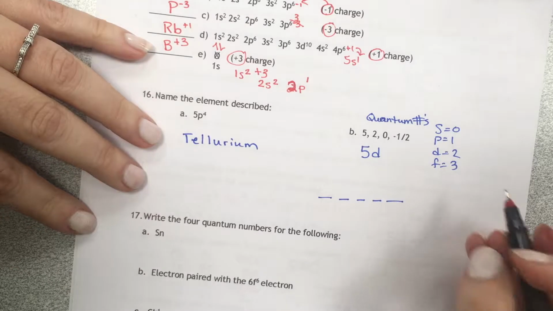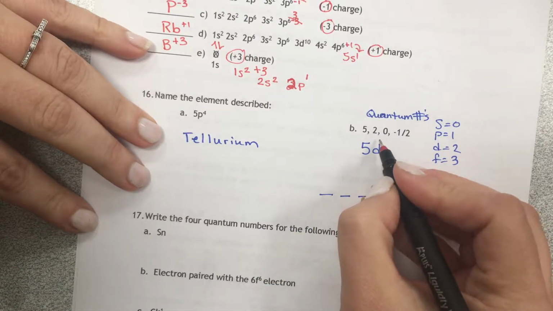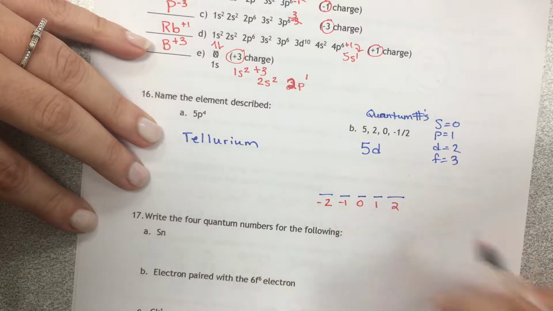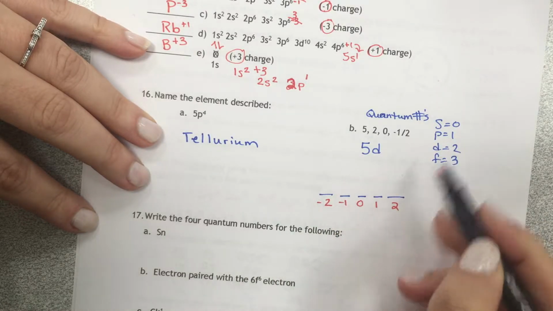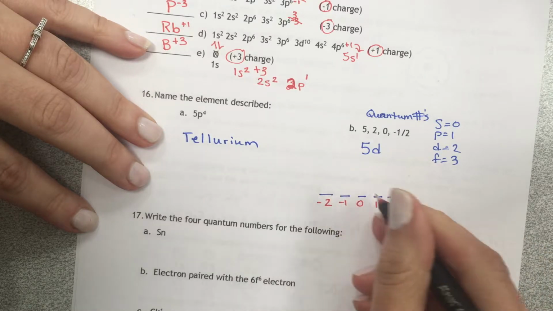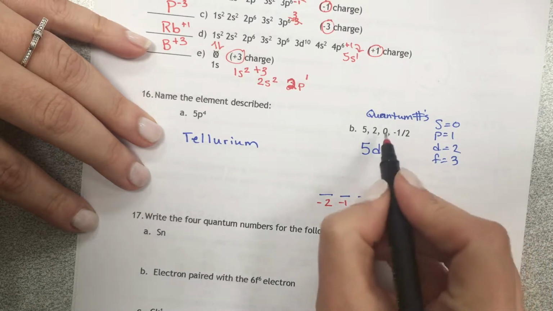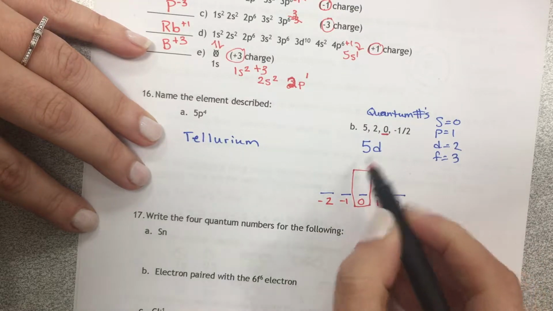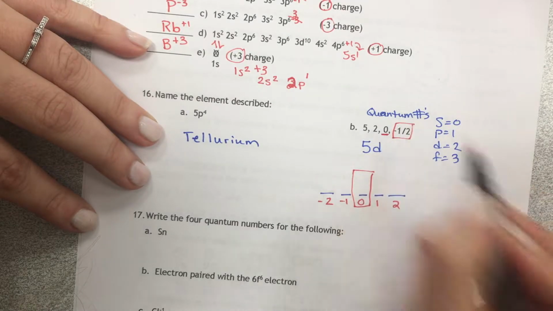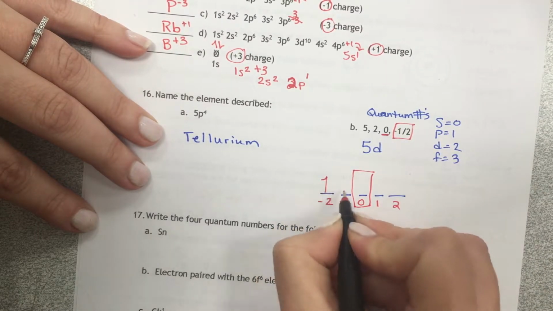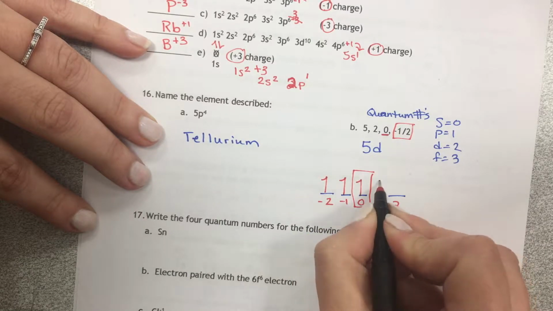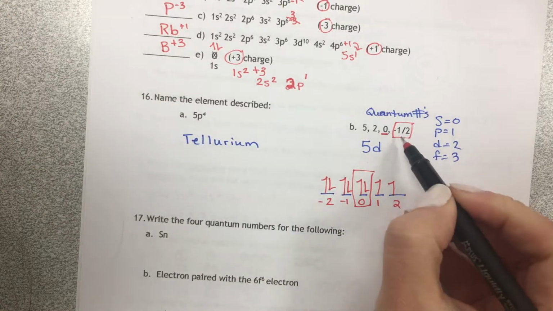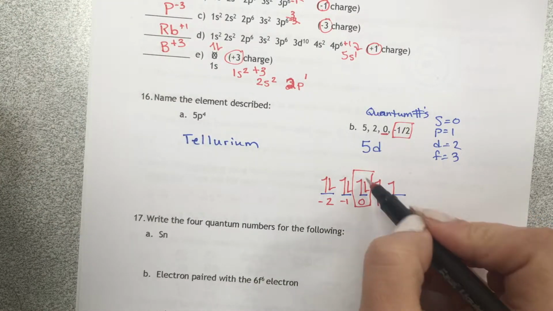Okay, so what I'm going to do is label each of these based off of this. So that's -2, -1, 0, 1, and 2. Okay, and then I'm going to fill my arrows in and stop at this. Okay, so we're stopping here. And wherever we're stopping, it has to be the arrow pointing down. So we go up, up, up, up, up, and then down, down, and we stop here because it's a downward spin on the 0 orientation.